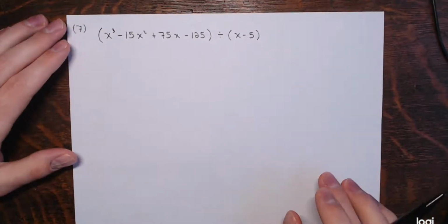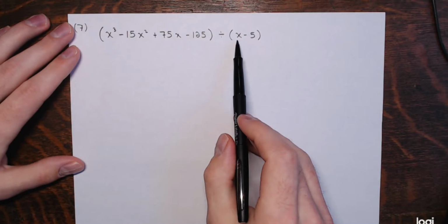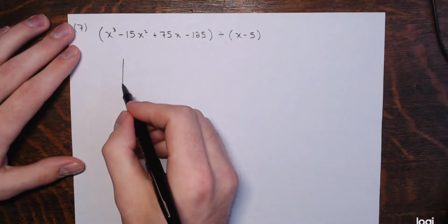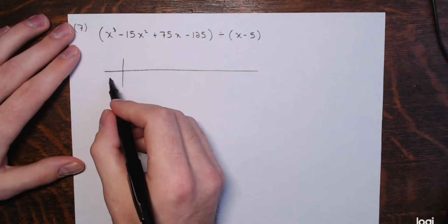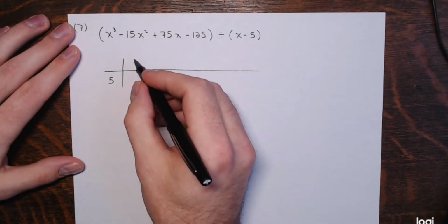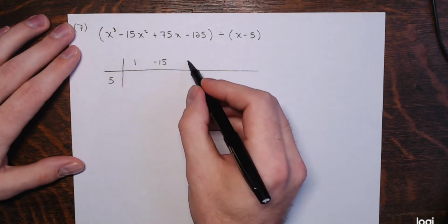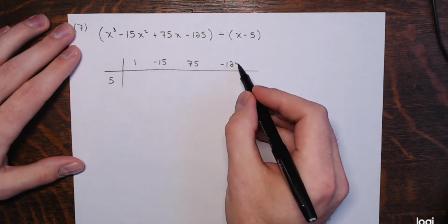Example 7. And once again, the divisor is a degree 1 with a lead coefficient of 1, so I can jump right into the synthetic division. Now this is x minus 5, so k is 5. The dividend has coefficients in descending order: 1x cubed, negative 15x squared, positive 75x to the first, and then negative 125 for the constant term, and then a bar again.